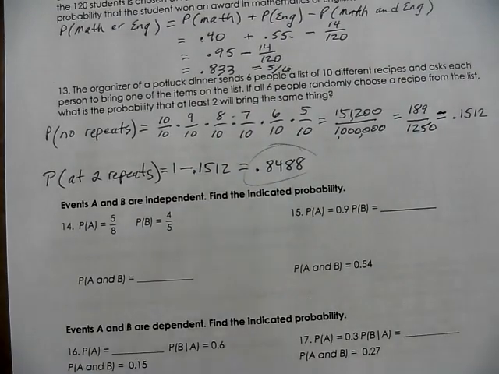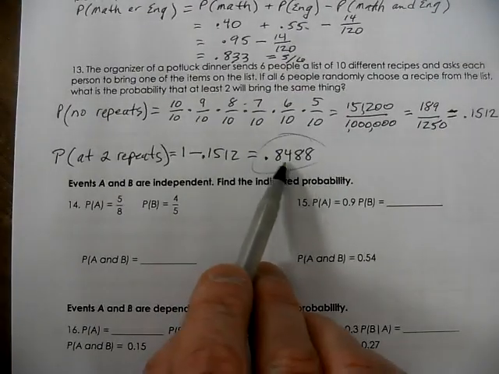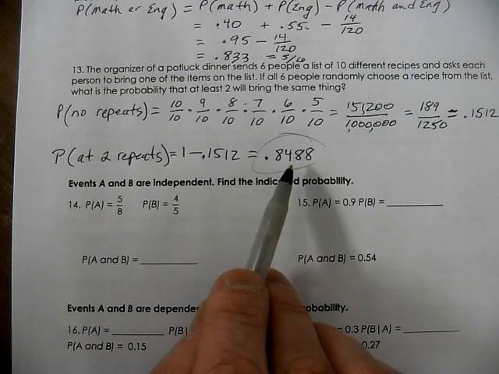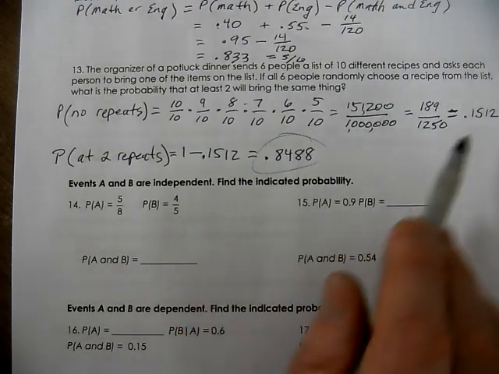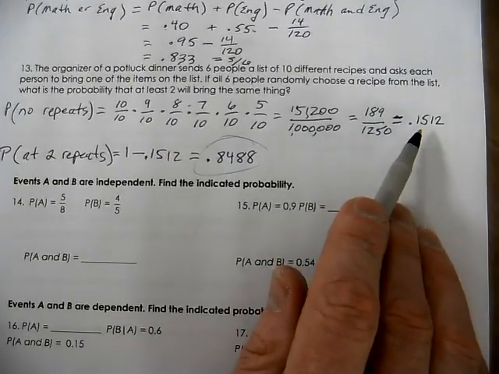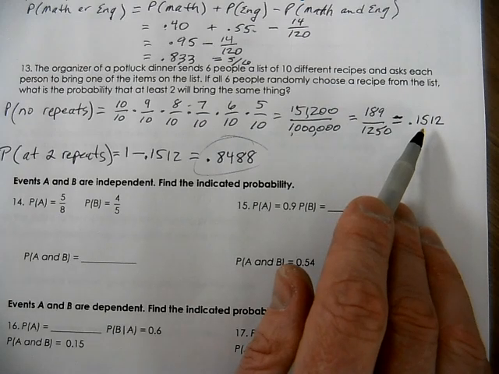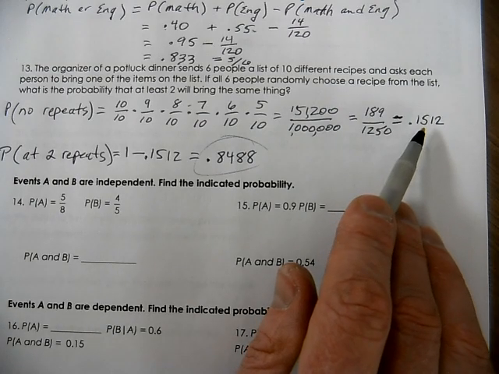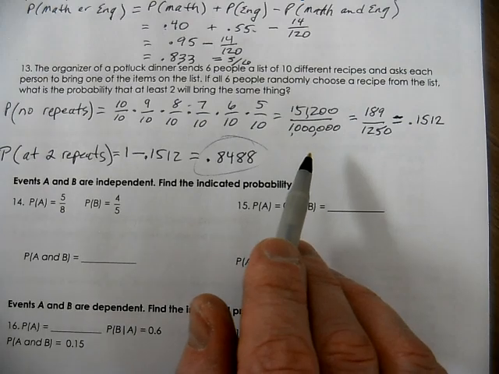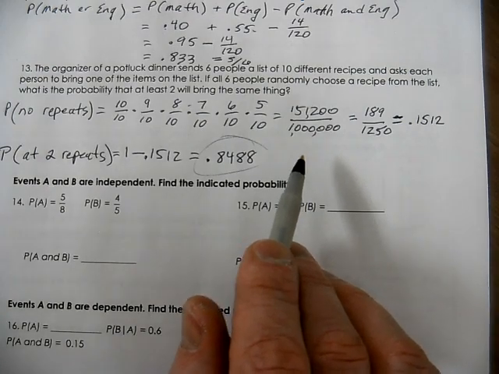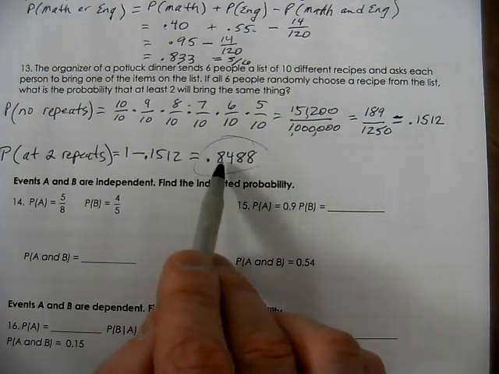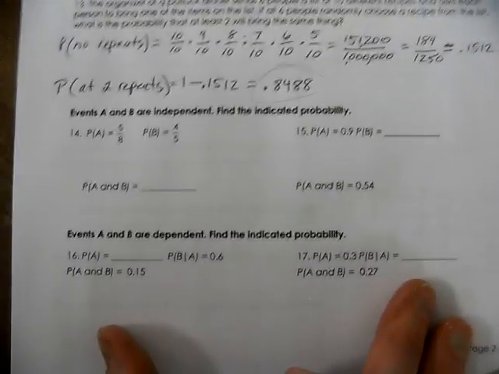So there's an 84% chance that someone's going to repeat. There's a 15% chance that nobody repeats. And we didn't take our time at figuring out 3, 4, 5, and 6. Adding those all together would give us this amount.